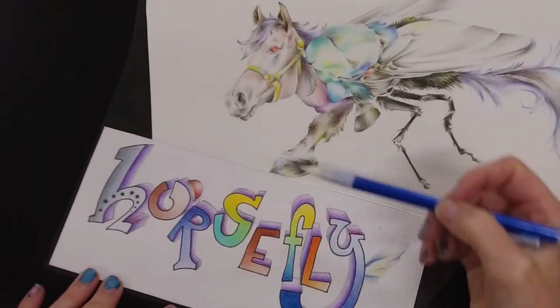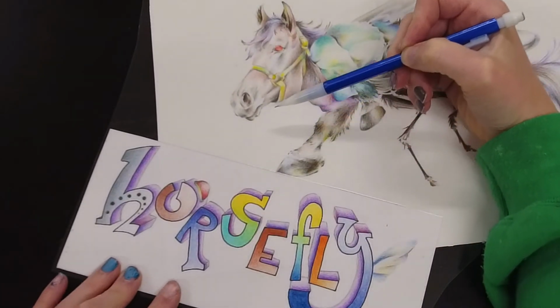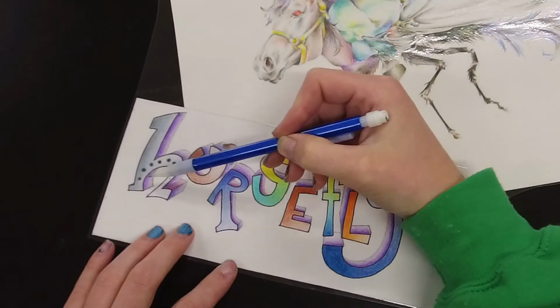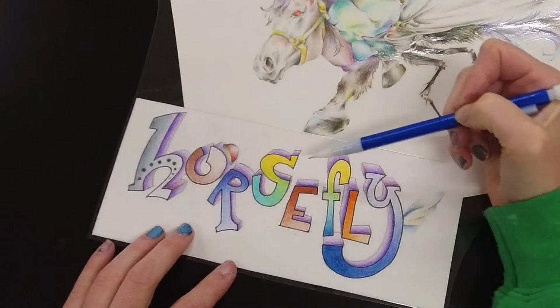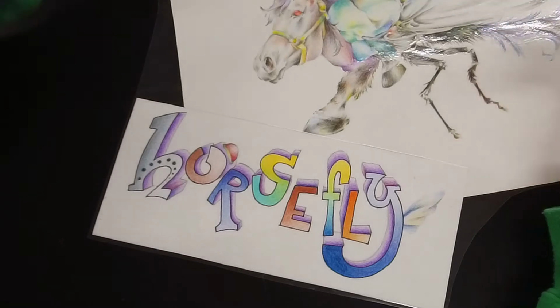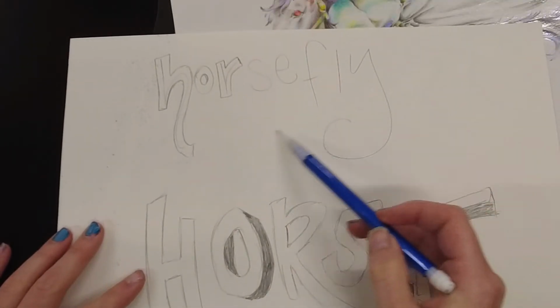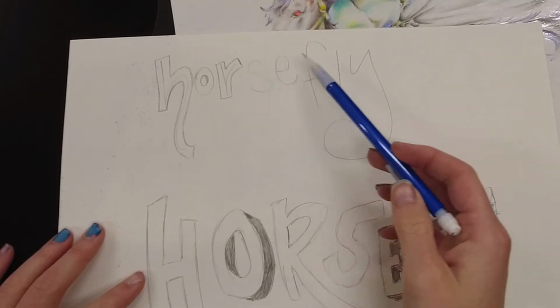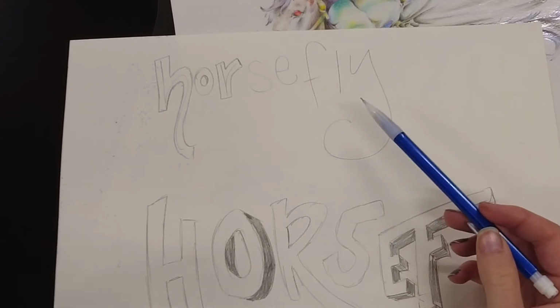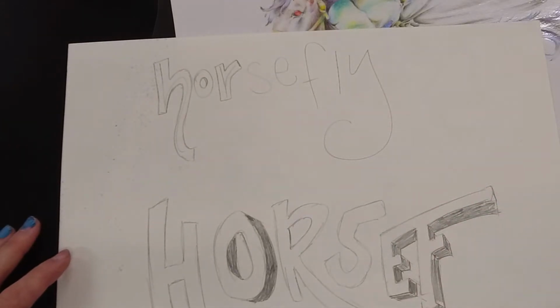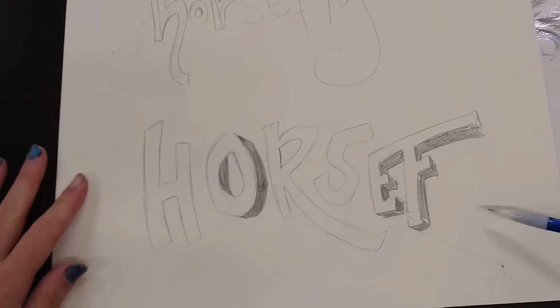On this example, my vanishing point was up toward the top, so I see the sides and the tops of some of my letters. This example shows you how to write the letters and turn them into block letters so that you can use a vanishing point.